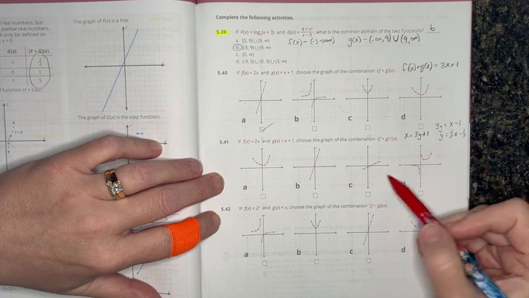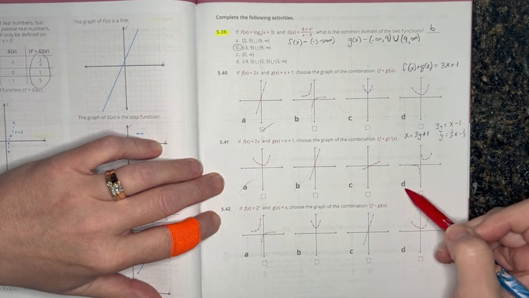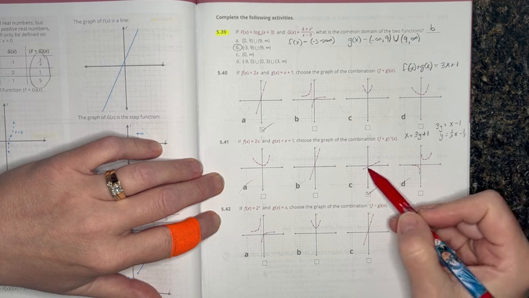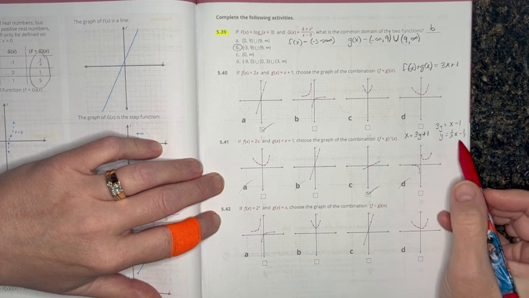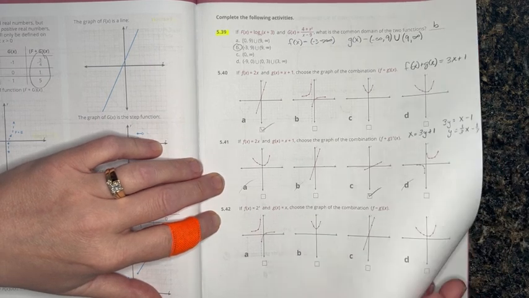We're starting at -1/3, so not this one and not this one, and definitely not this one. It must be C. We go up 1/3. Do the rest of that.